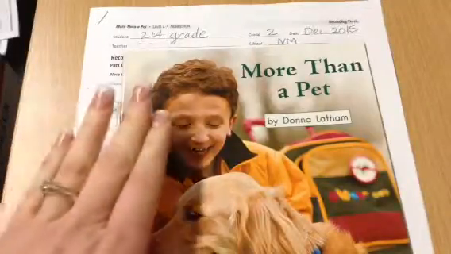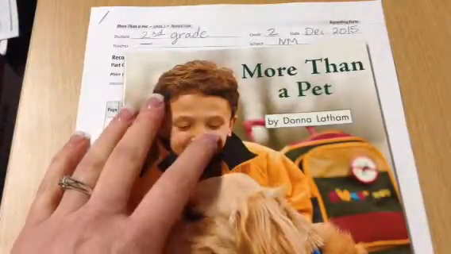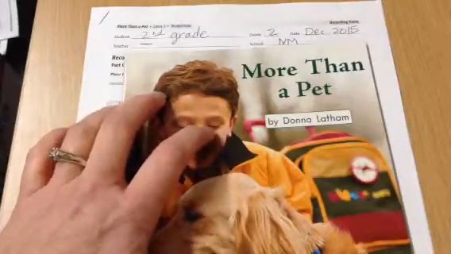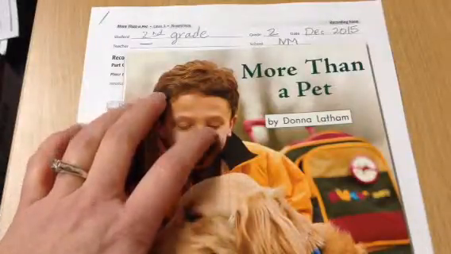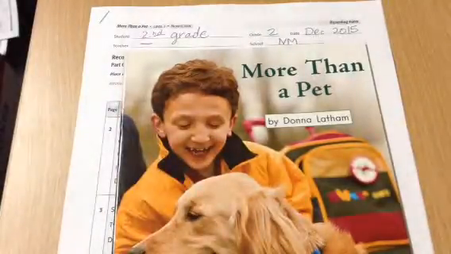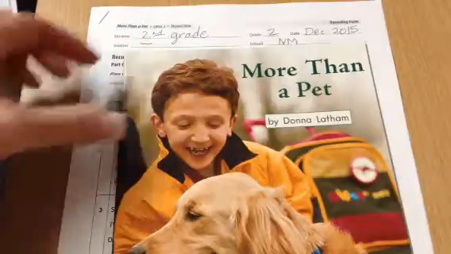And I'm going to be using this BAS that I performed on a second grade student, and it's a nonfiction text called More Than a Pet. It is the level J. And I chose this level because this student demonstrated proficiency at the level I, and so he was ready to move on to the J.